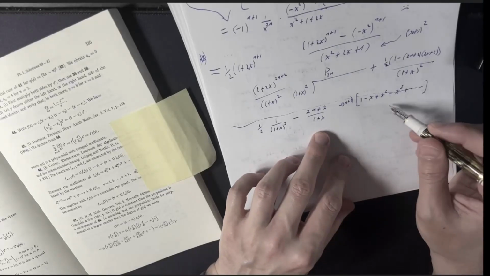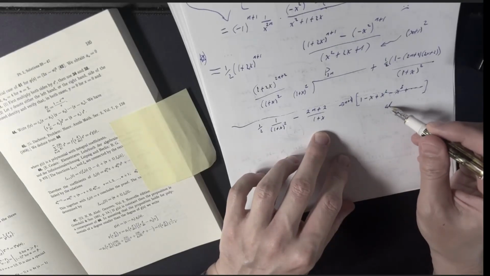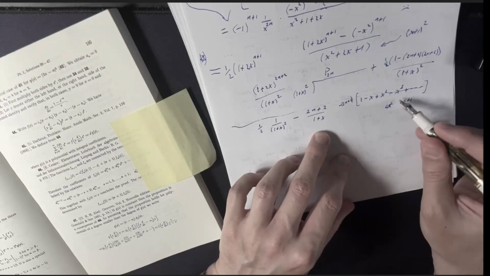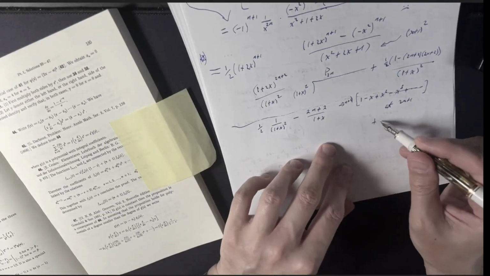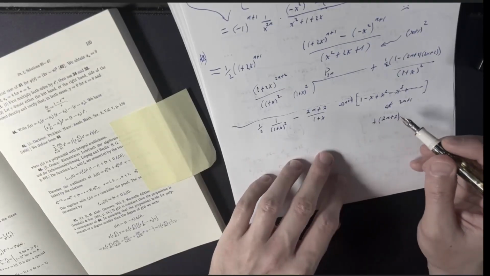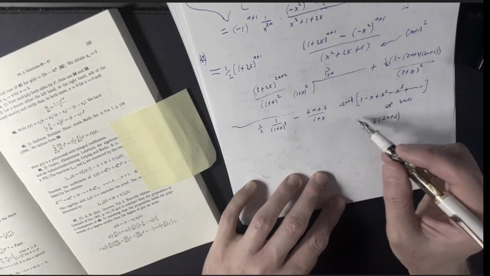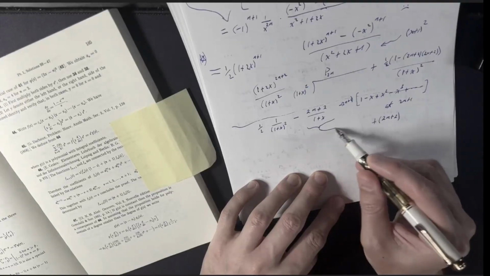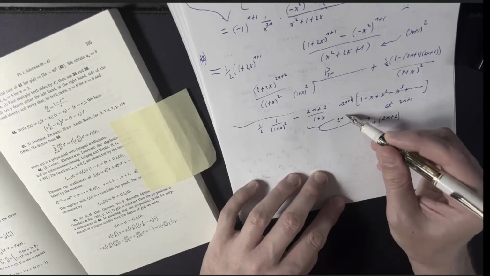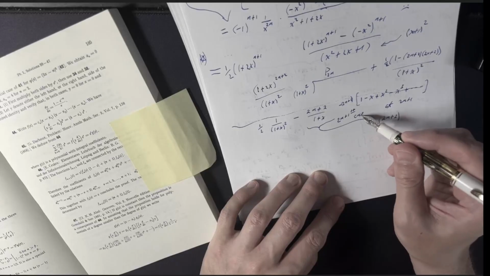So at 2n plus 1, we'd get a negative sign. We get sort of a double negative. We're getting plus 2n plus 2, which is correct. That's what he had written for the second part. So that's what comes from here: the 2n plus first coefficient.